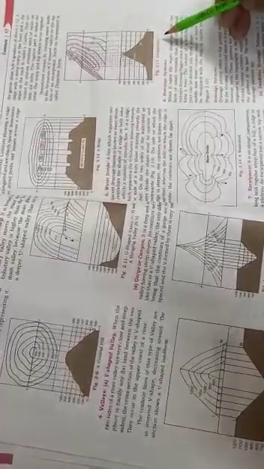Then you come to escarpment. In case of escarpment, one part of a hill has a very steep slope, the other side a gentle slope. The steep slope is called scarp, this is called dip, D-I-P, and the total figure is called escarpment. We can say this is a hill with one side having steep slope, the other side having gentle slope. This is called escarpment. The steep slope is called scarp, and the gentle one is called dip, D-I-P.